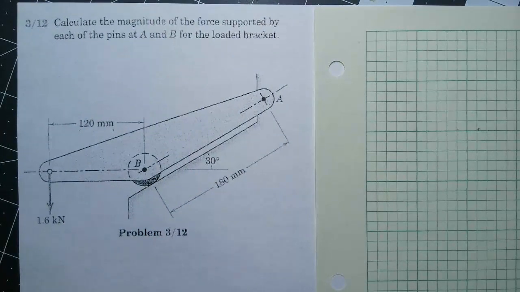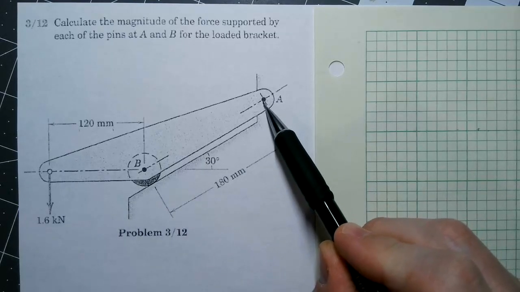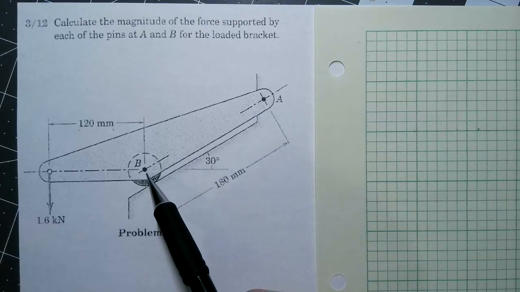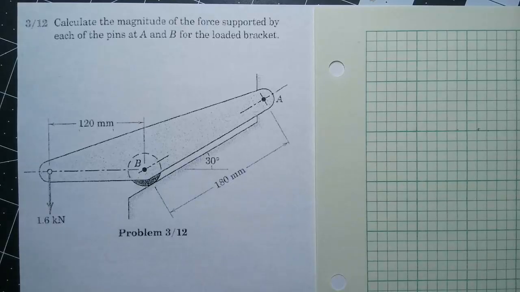And the statement says, calculate the magnitude of the force supported by each of the pins at A and B for the loaded bracket. So we always have a pinned constraint here at A and another pin at B. Of course, B is connected to a wheel, so it's like an axle. And as always, our first step in this analysis is to create a free body diagram.